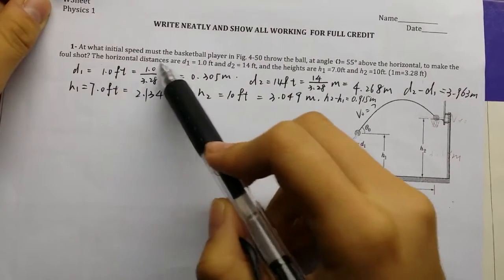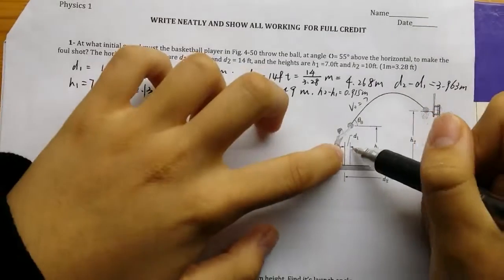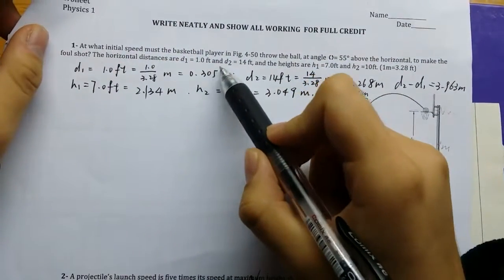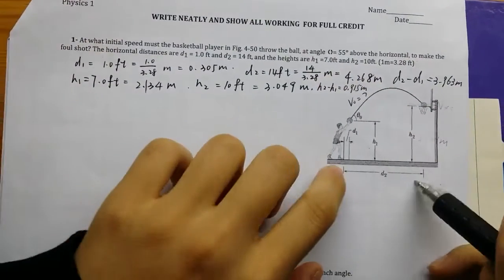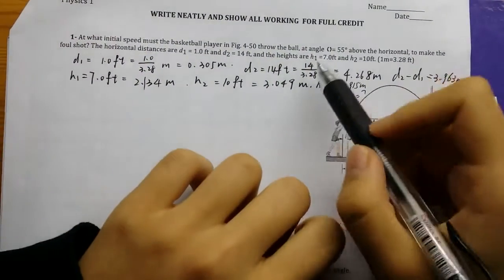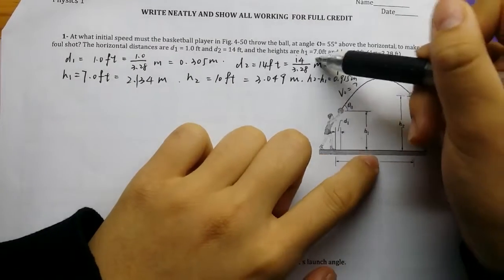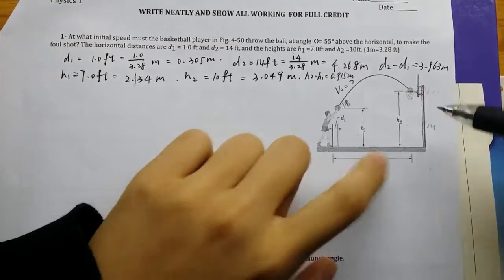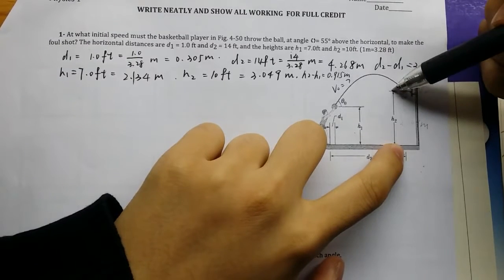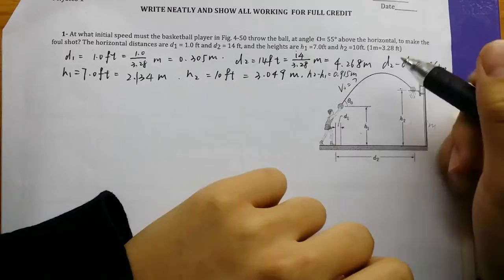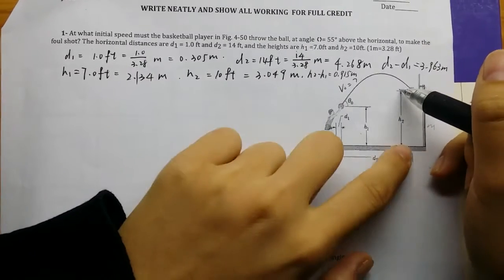The horizontal distance D1, this one, is 1.0 feet, and D2 is 14 feet, and the height H1, this one, is 7.0 feet, and H2 is 10 feet.